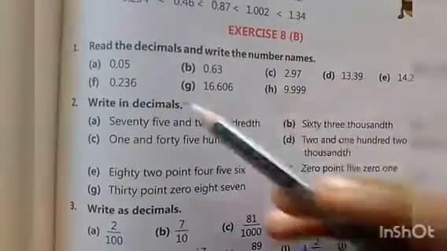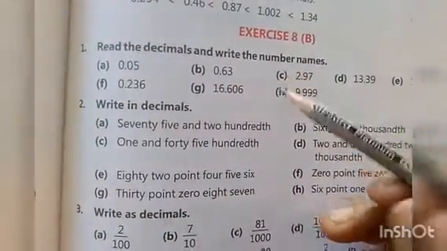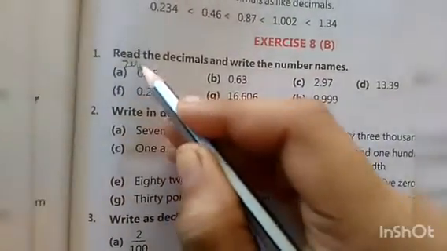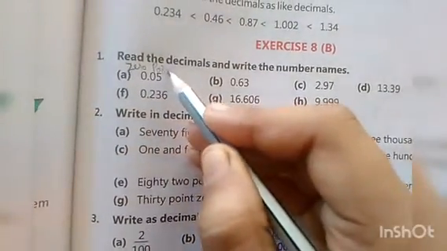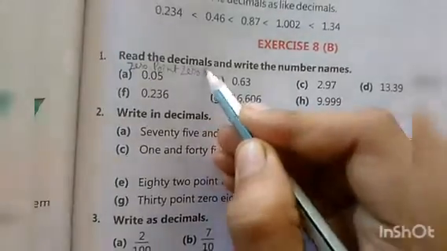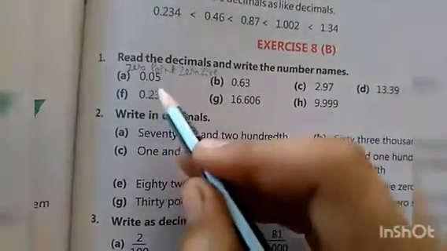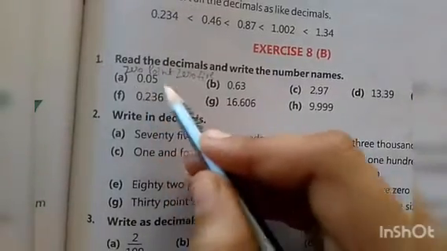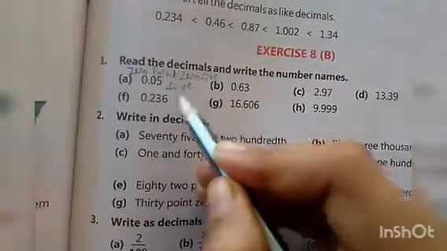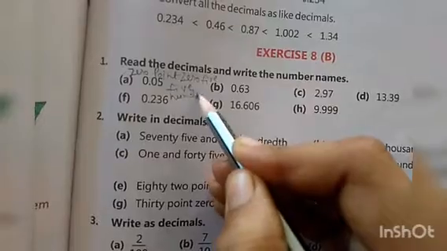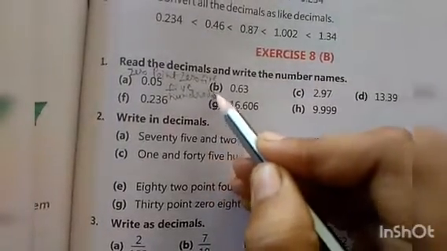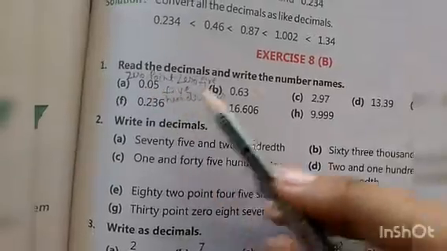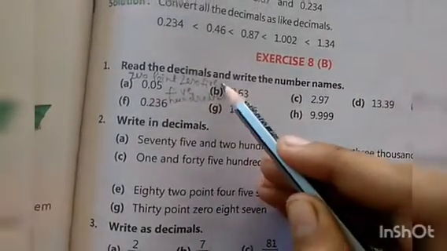On exercise 8, we read the decimals and write the number names. Here 0.05 is written as 0.05, or you can write it in another form as 5 hundredths. Okay, so 5 hundredths or 0.05, both are correct.